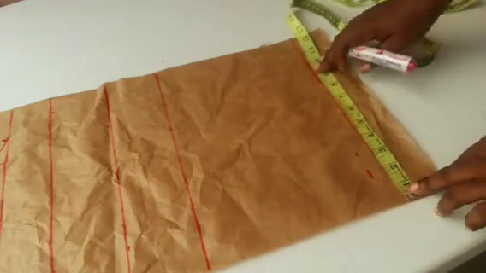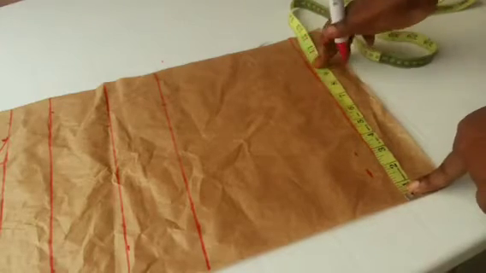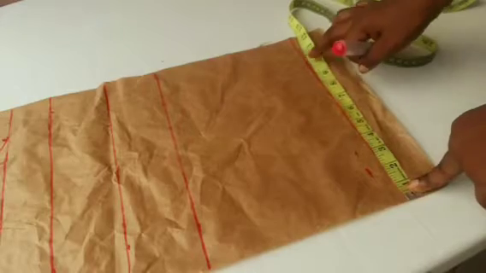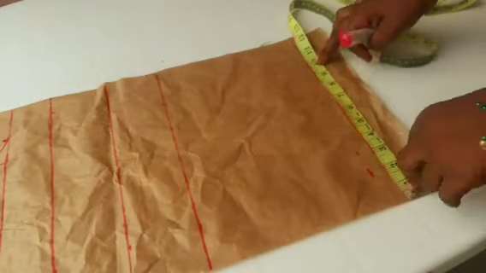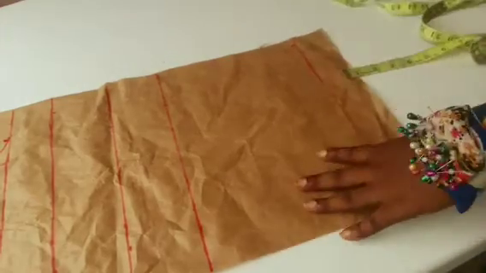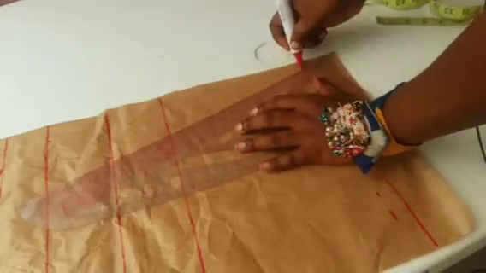Then coming to the down part, it's your choice, depending on how free you want the dress to be. You can put your waist measurement plus your seam allowance, but I added my hip measurement divided by 4 there, plus just 1 inch seam allowance, and I am going to connect it.